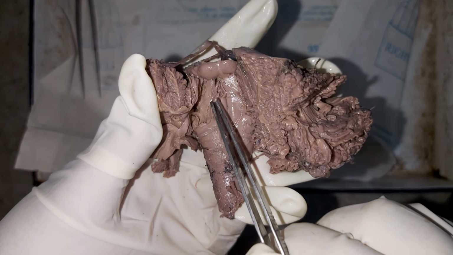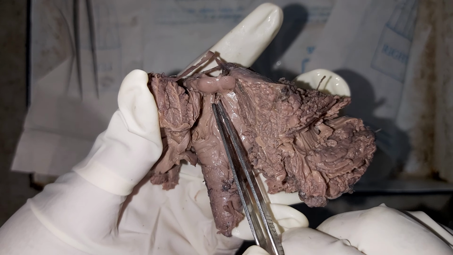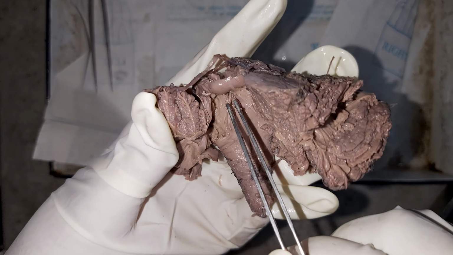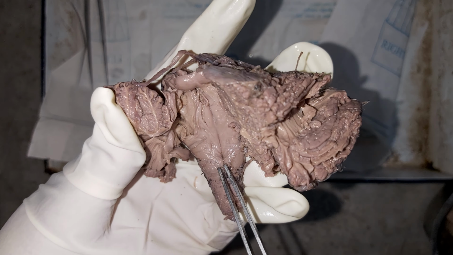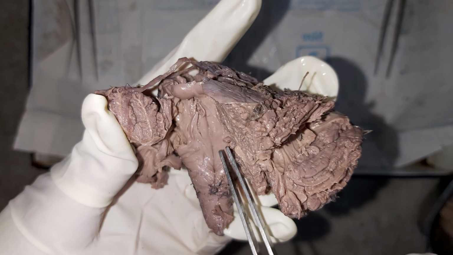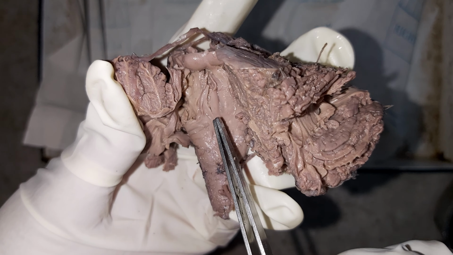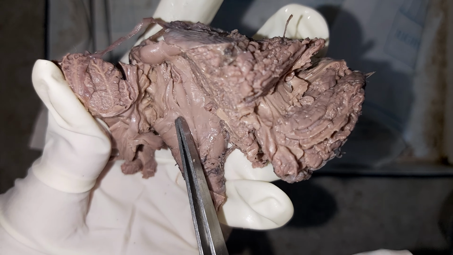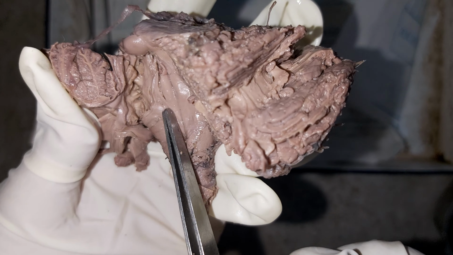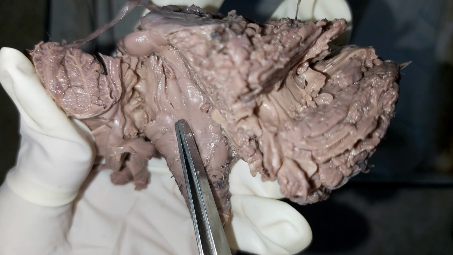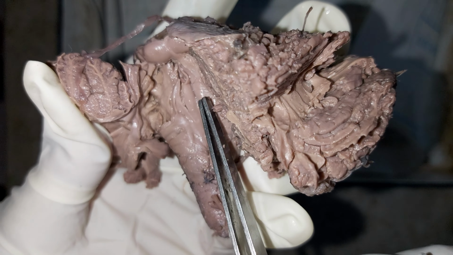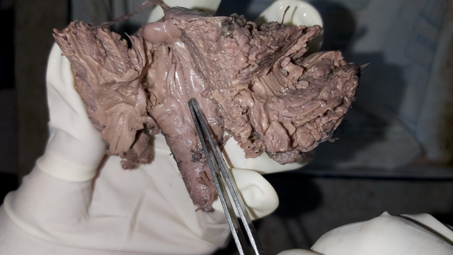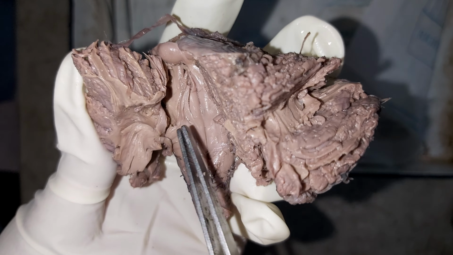You are clearly seeing the floor of the fourth ventricle, which is formed by this. This is the pons and this is the open part of the medulla oblongata. This is the dorsal surface of the pons and the dorsal surface of the open part of the medulla oblongata, forming the floor of the fourth ventricle. The pontomedullary junction is represented by the stria medullaris. Can you see a band of fibers running in the midline? That is called the stria medullaris, which represents the pontomedullary junction. This floor is divided by the median sulcus into two halves.